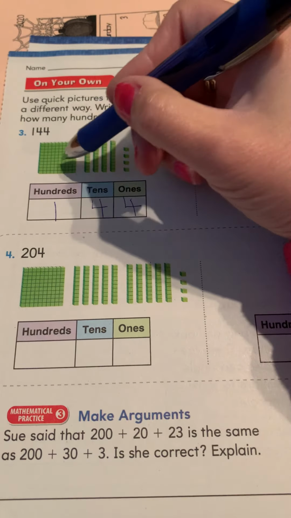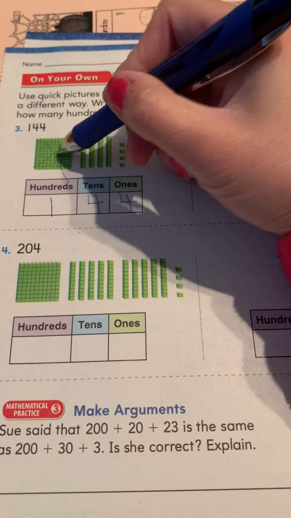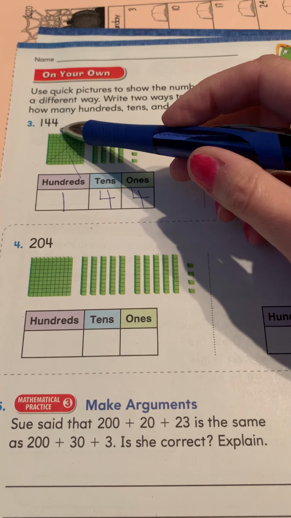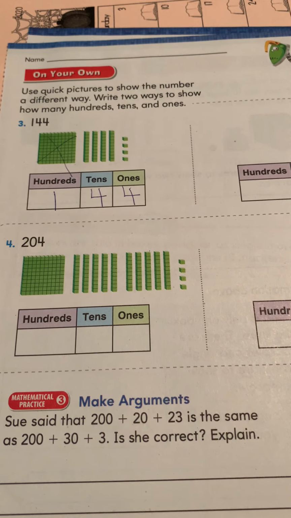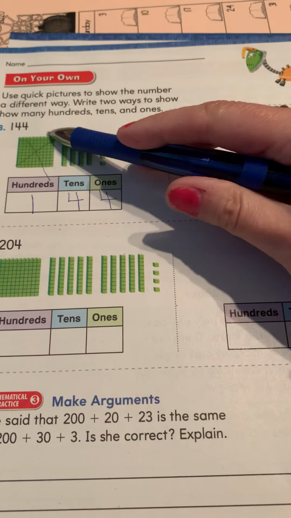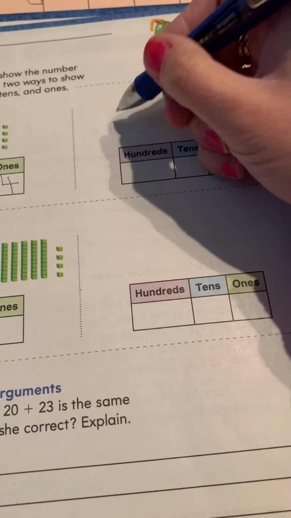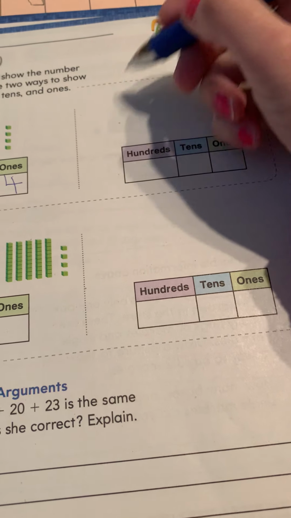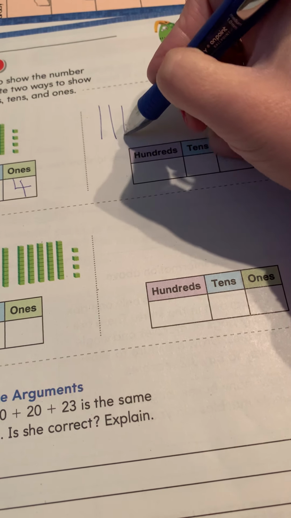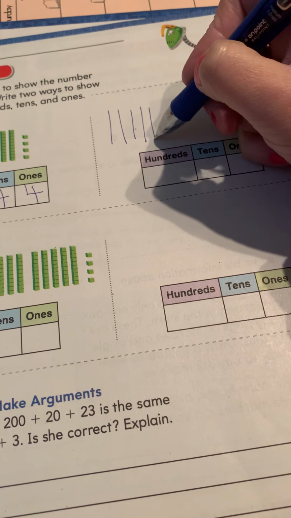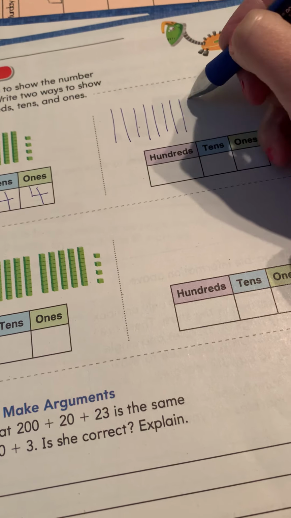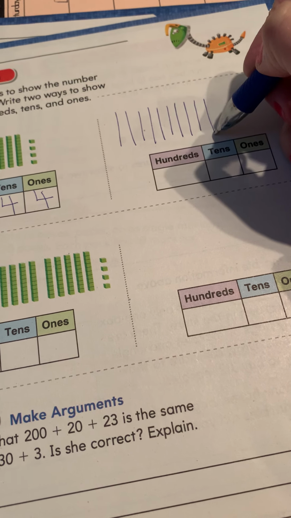We're going to pretend that this box broke and we can't use the box. Can we still make 144 without using the box? I think we can. We can just use 10s and 1s to get up to 144. Here we go. We can't use the box, so just make 10 sticks. 10, 20, 30, 40, 50, 60, 70, 80, 90, 100.